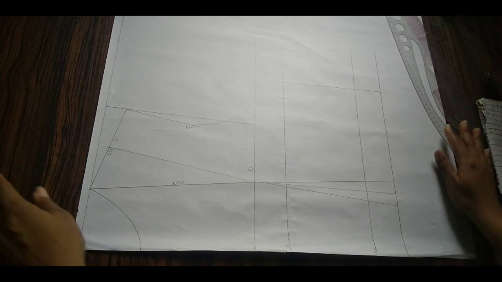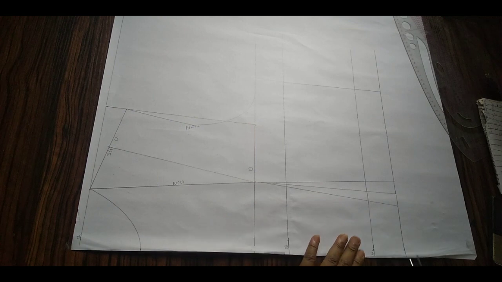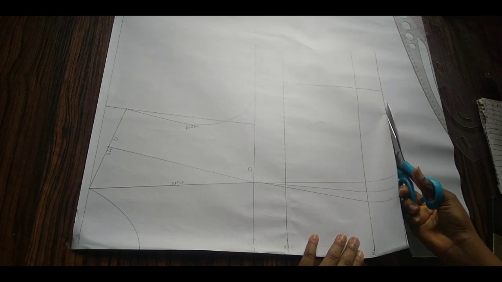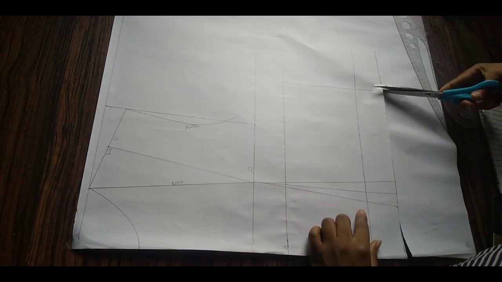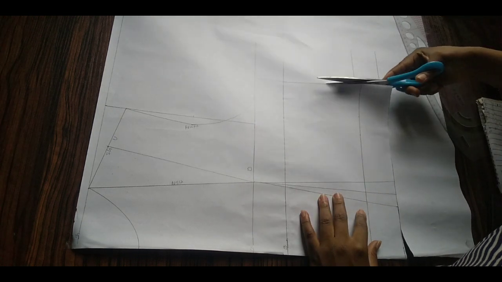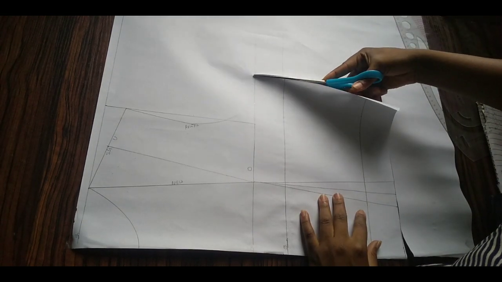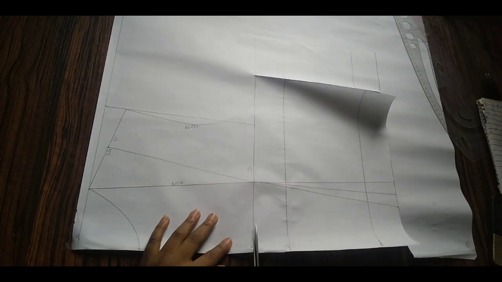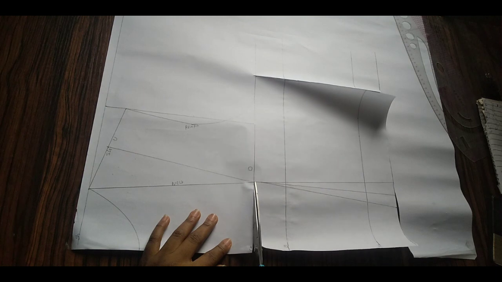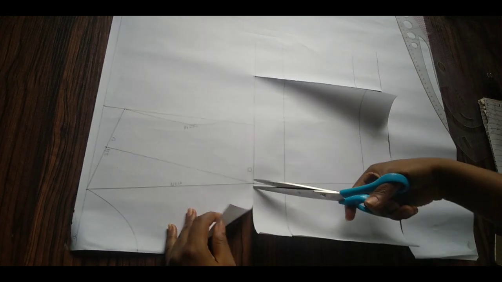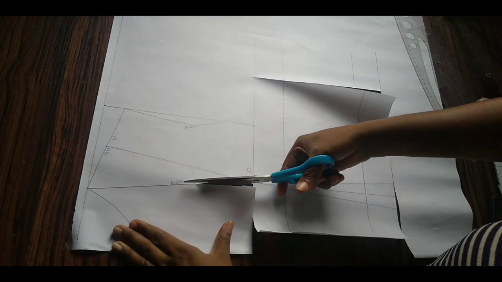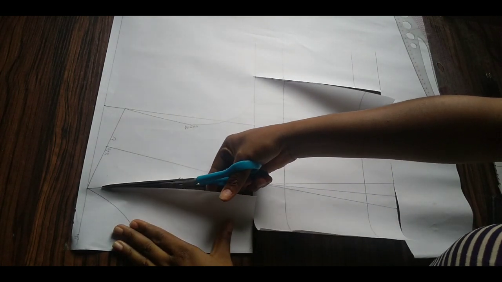It's going to be time for me to cut it out. So just cut yours like you see me cutting mine.